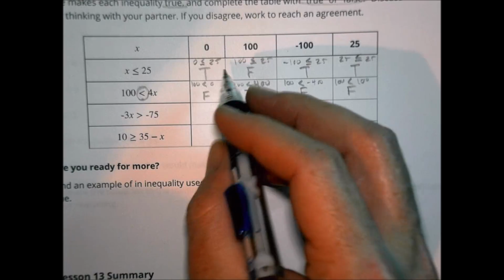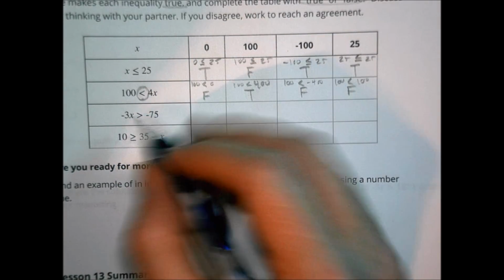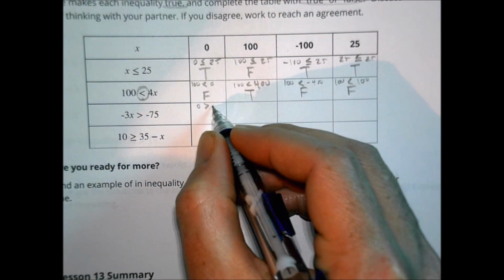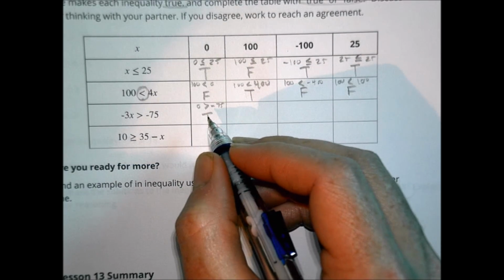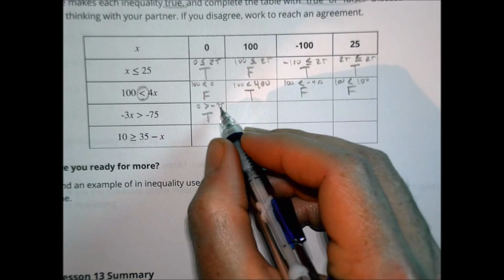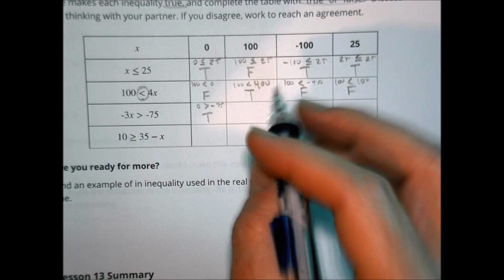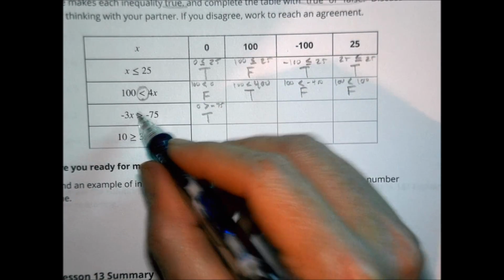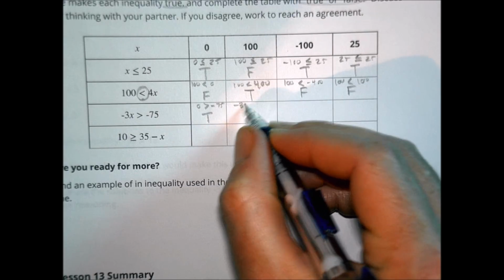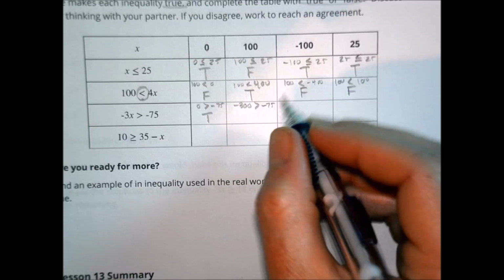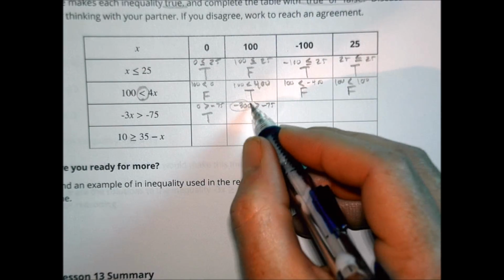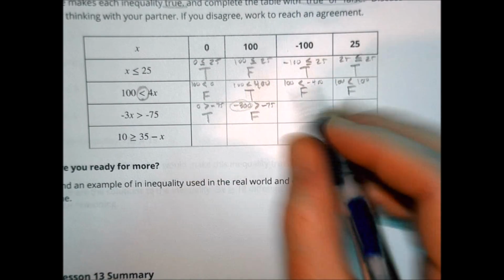The next one, we have 0 times negative 3, which is 0. So is 0 greater than negative 75? Actually it is, right? It's true. 0 is greater than a negative number. For the next one, 100 times negative 3 is negative 300. Is negative 300 greater than negative 75? Nope, that's a lesser number, so that would be false.